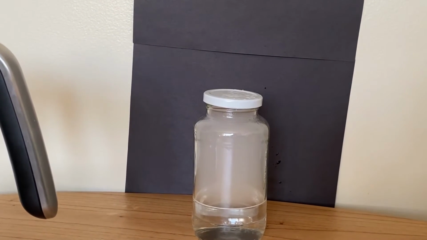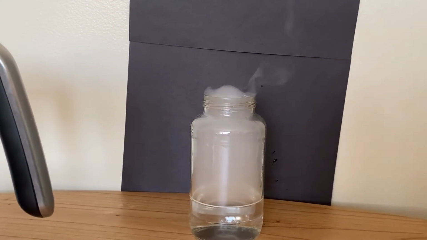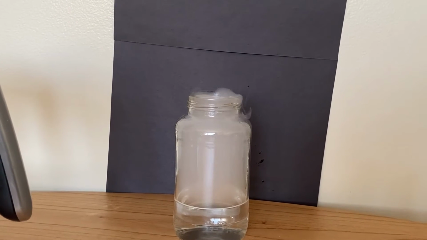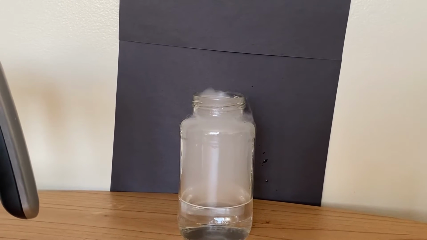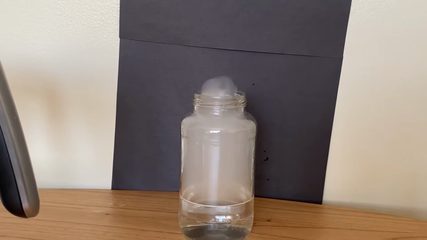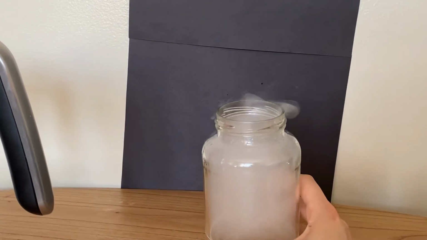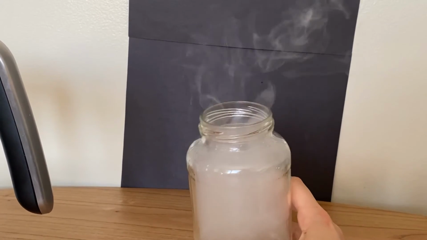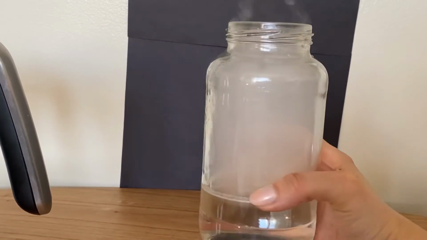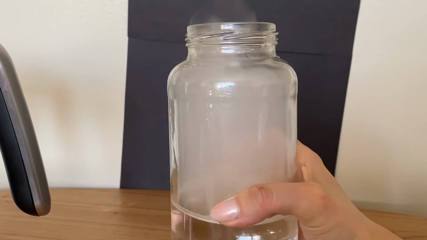Now I can take the ice off and remove the lid. And look at that, our cloud is escaping out of the top of our jar. And you see it's moving quite a lot. It's swirling around. That's pretty cool. Let's look at it closer. Wow, how cool is that?